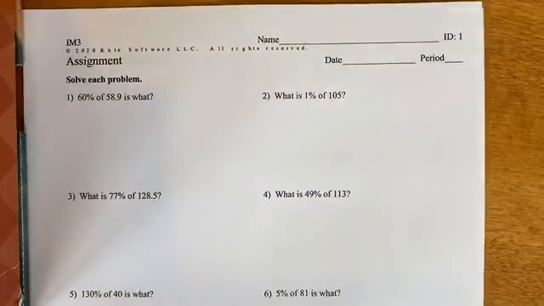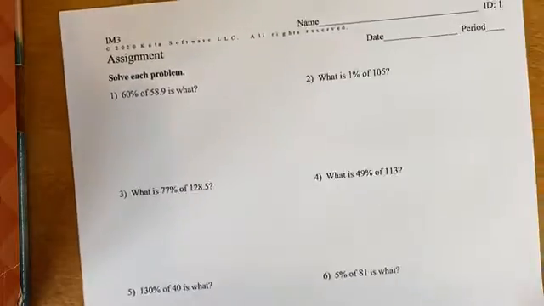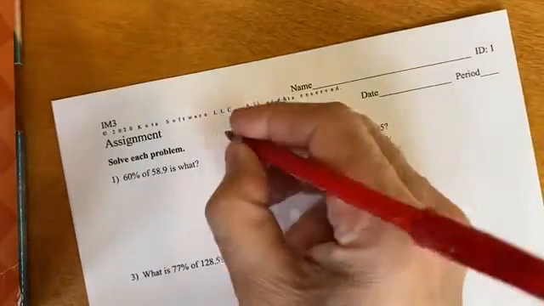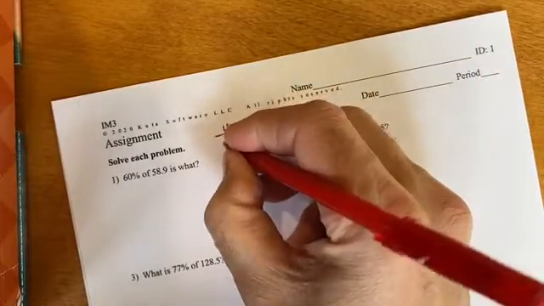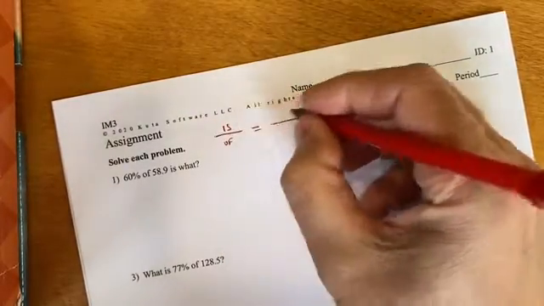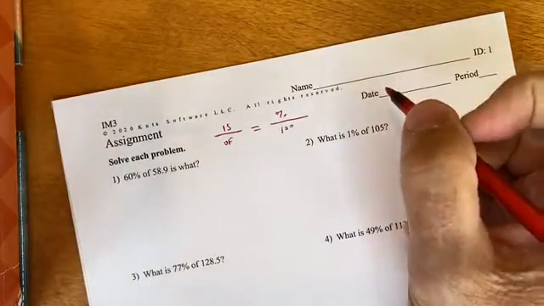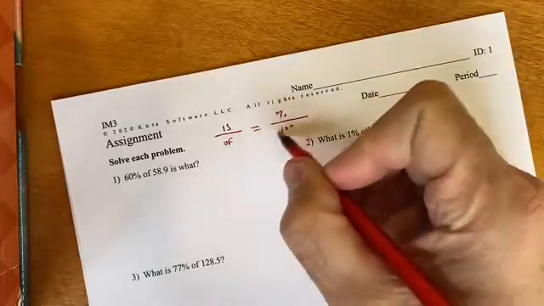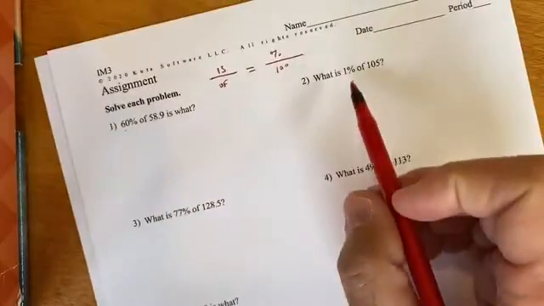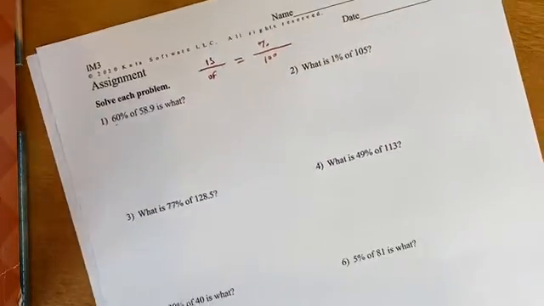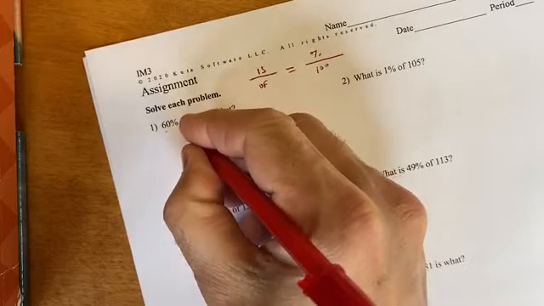These are definitely problems you guys have seen before. We're trying to find the percent of a number. It falls in the category of is over of equals percent over 100. But these are just percents. We want to find 60% of that number. We want to find 1% of that number. And if it's just of, that means multiply.